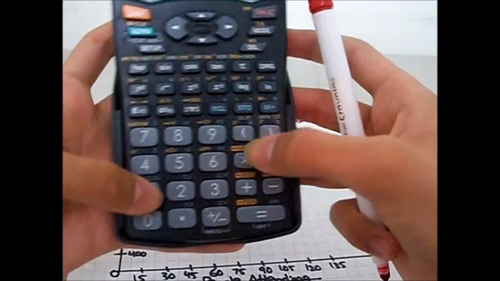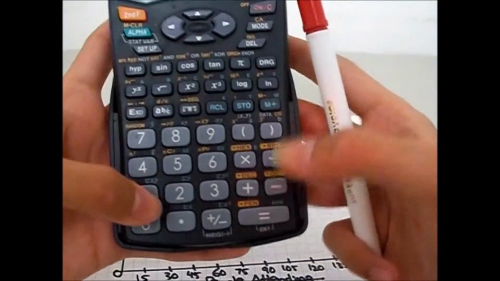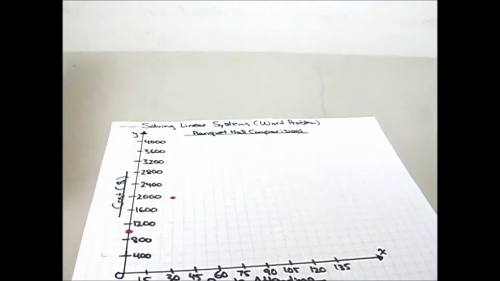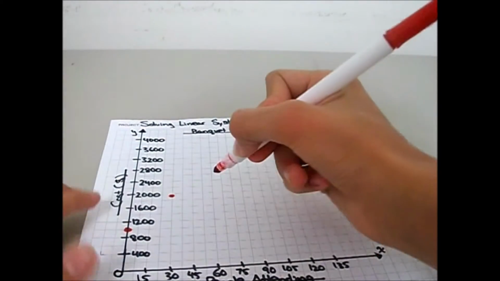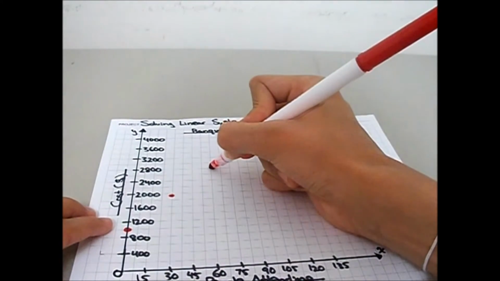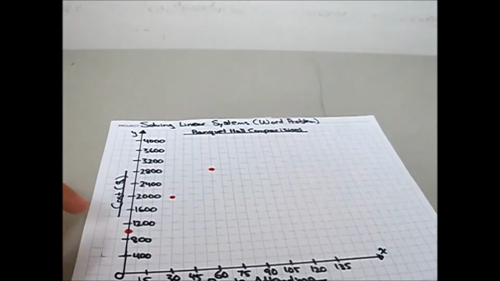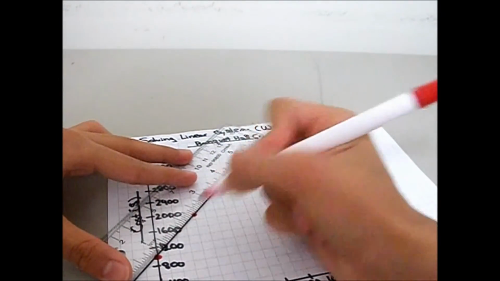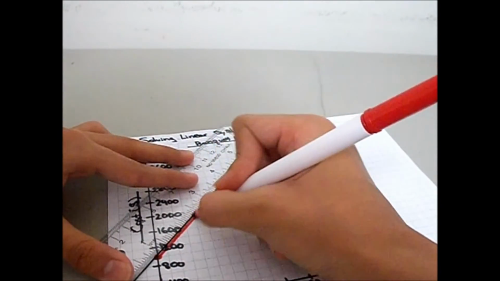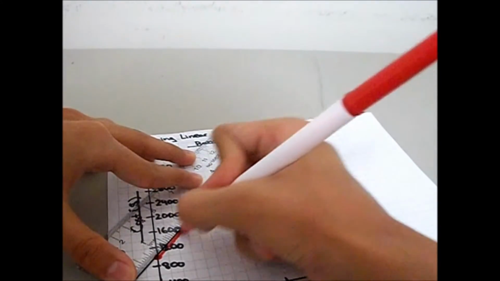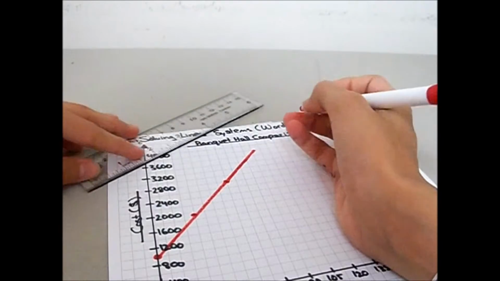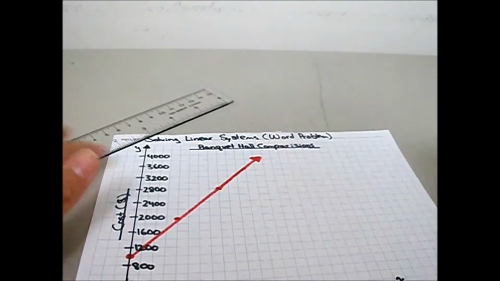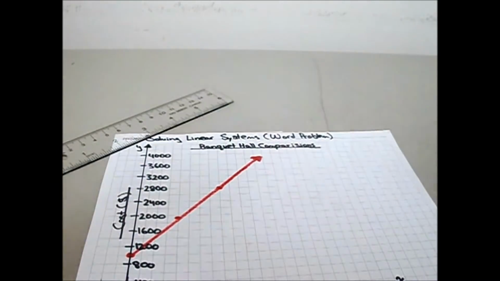Then we'll go to 60. 60 times 30 is 1800, plus 1000 will be 2800. So we'll just do that at 2800. Perfect. Connect the points, and roughly the line should look something like this. Okay, and I'll label it as red, so that's Red Royalty.